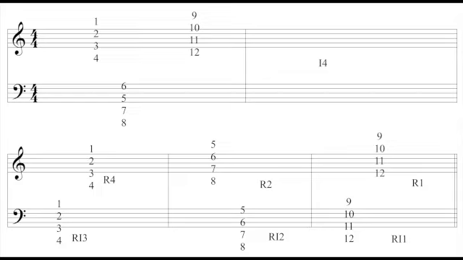In the third measure, use 1, 2, 3, 4 from prime with R4 in the treble clef and RI3 in the bass clef. In the fourth measure, use 5, 6, 7, 8 from prime with R2 in the treble clef and RI2 in the bass clef. In the fifth measure, use 9, 10, 11, 12 from prime with R1 in the treble clef and RI1 in the bass clef.